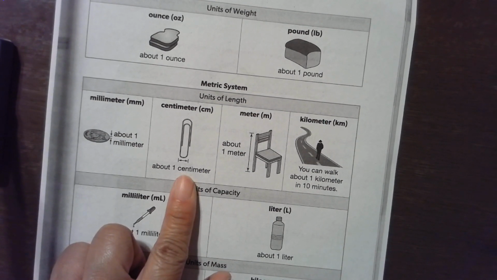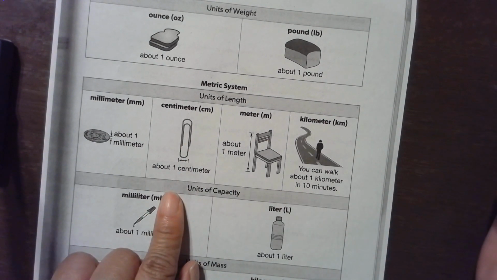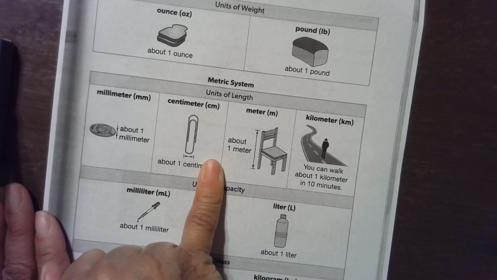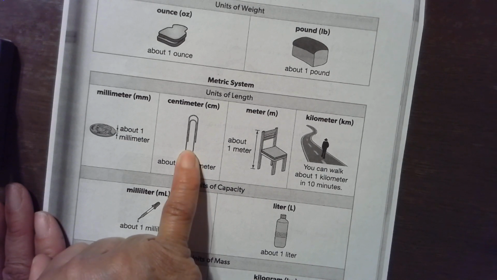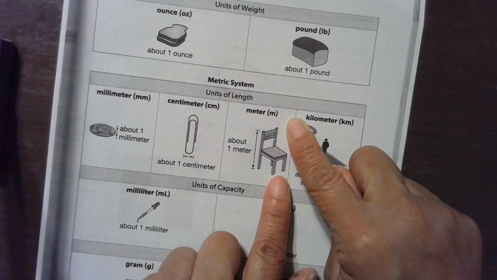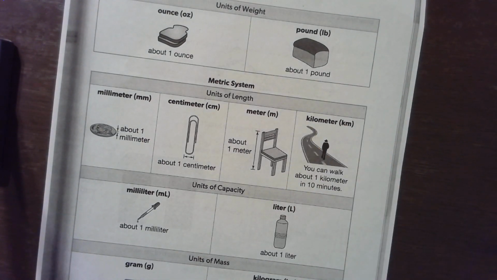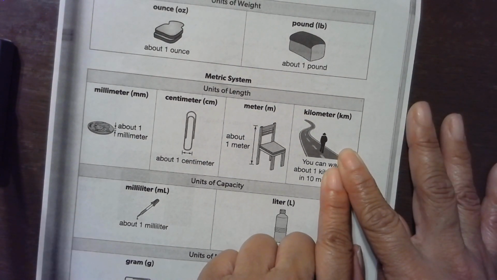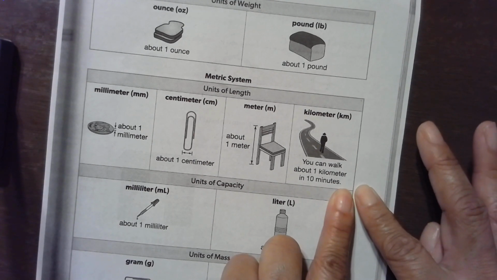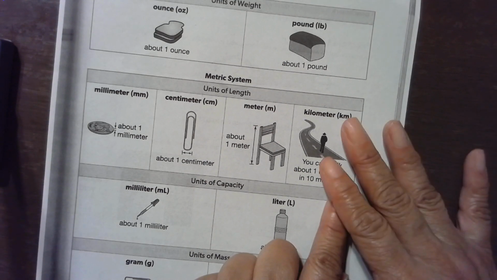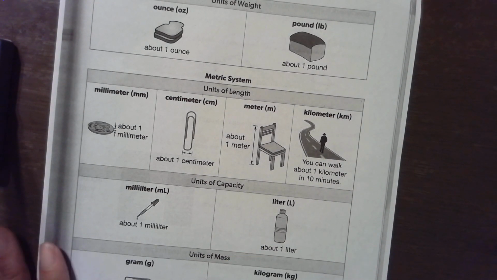Then we get to a centimeter. It is about the width of a paper clip or about the width of your pinky. The next one is a meter. It's the height of a chair or the width of a doorway. And the longest length is a kilometer, and that one's comparable to a mile, and it's about 4 city blocks, and it'll take you about 10 minutes to walk a kilometer.